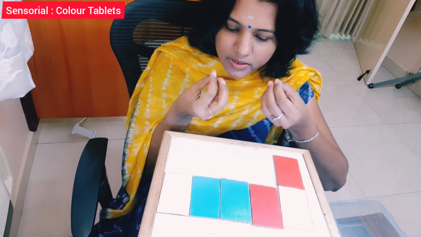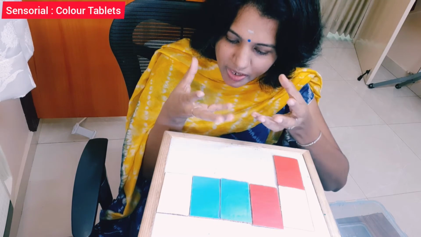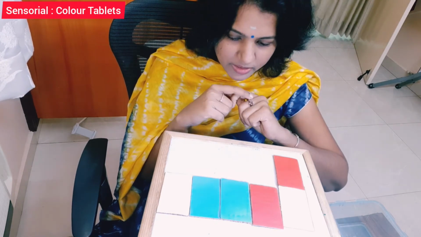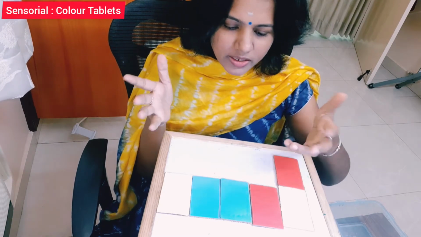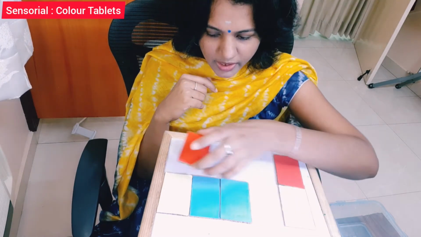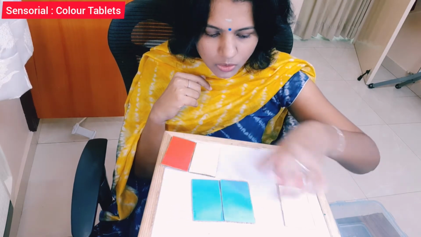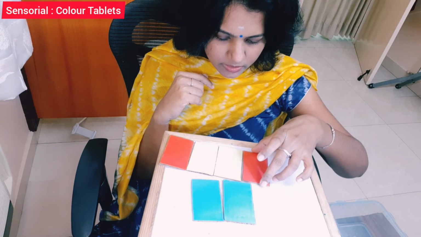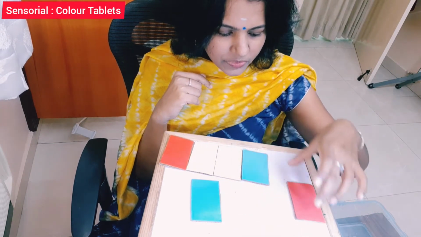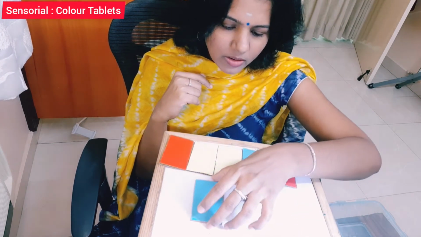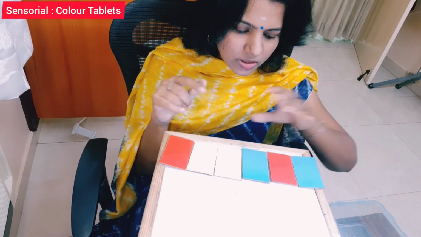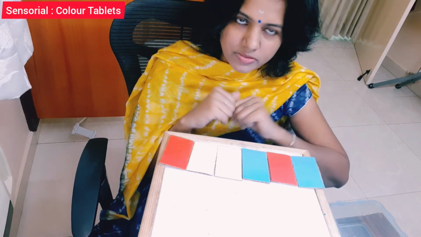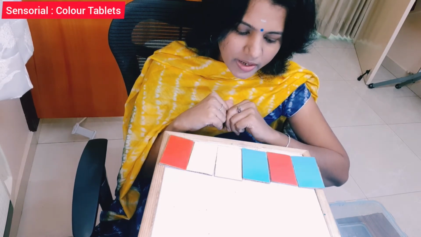Right, so that is a little chance we are giving to the child to observe and find out the pairing tablet, right? So it could be anything. Here, first you can take even A, and then even yellow, and then blue, and it could be red or blue again. So the main thing here is BB. The second and third should be the matching color tablets, right?